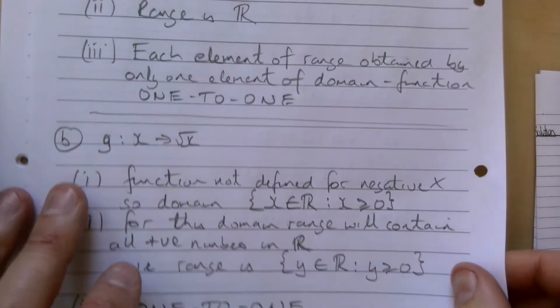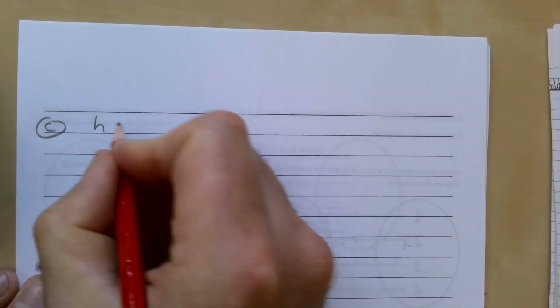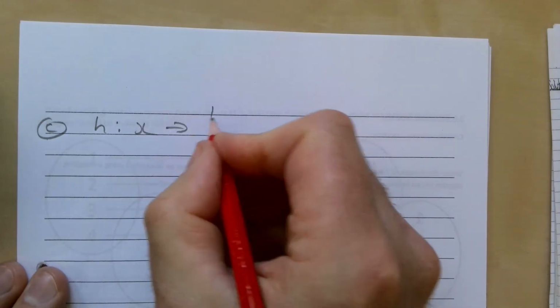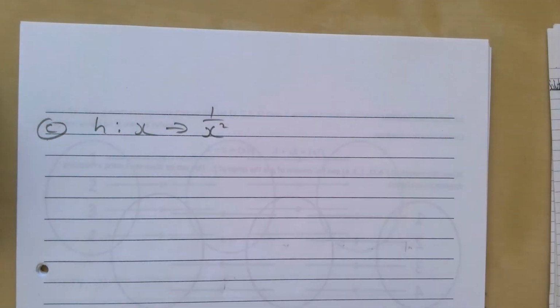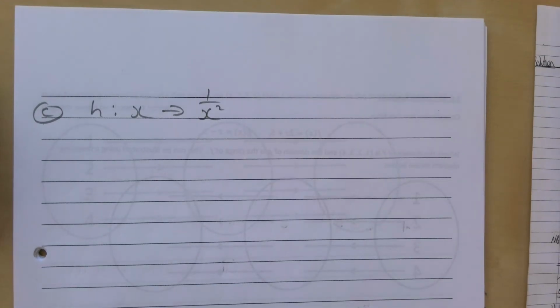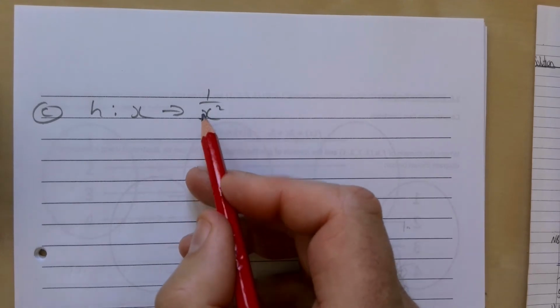The final one is 1 over x squared, so we can go onto the next page for this. This one is defined for all real x except for 0, because you can't divide by 0.